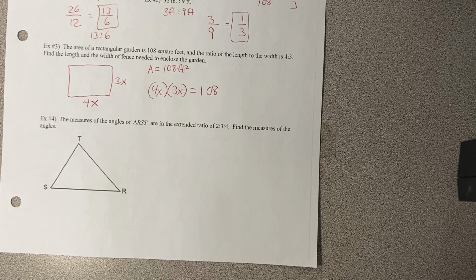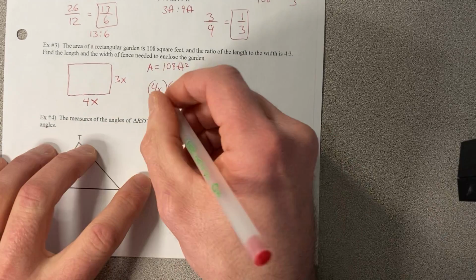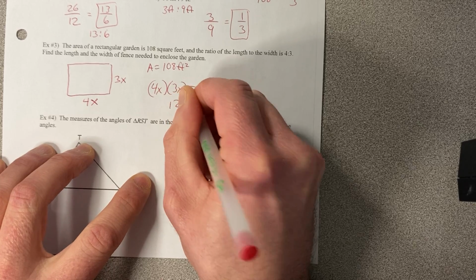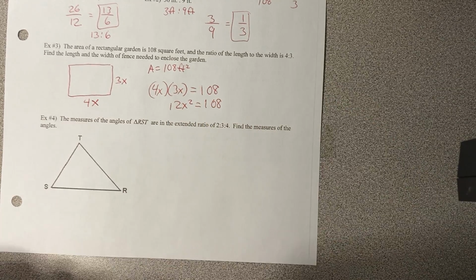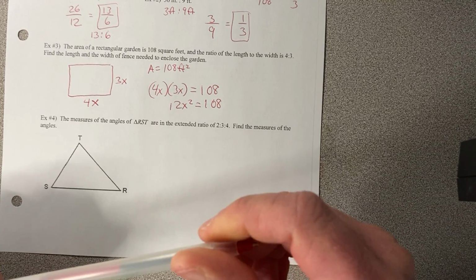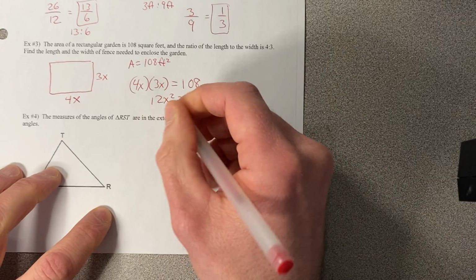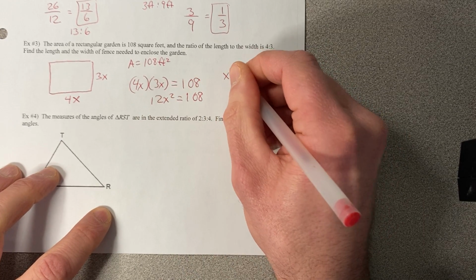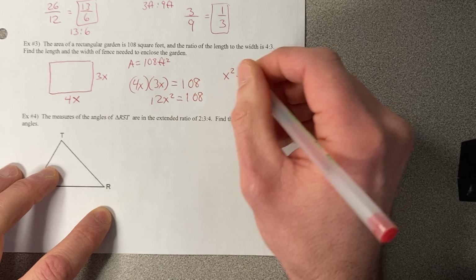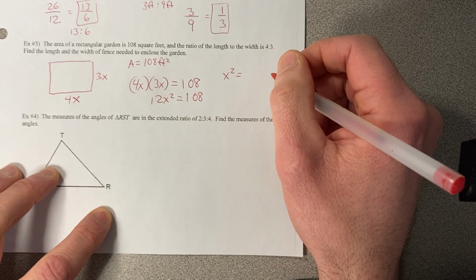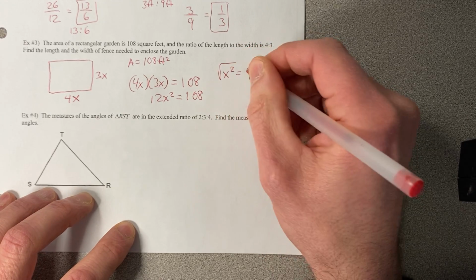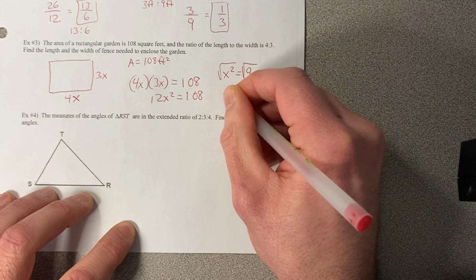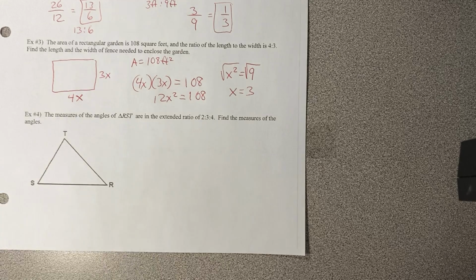What is 4x times 3x? 12x squared. And have you guys learned what to do to get x by itself? Divide the 12 over, and then what? Square root it. What is 108 divided by 12? 9. Nice. And square root it. And we get x's value to be 3.